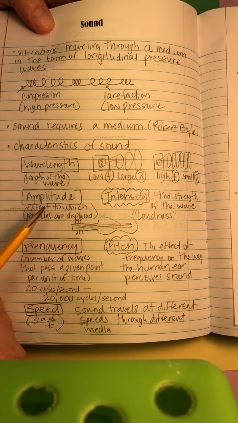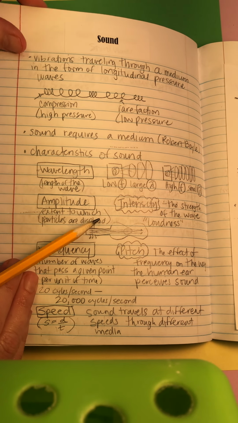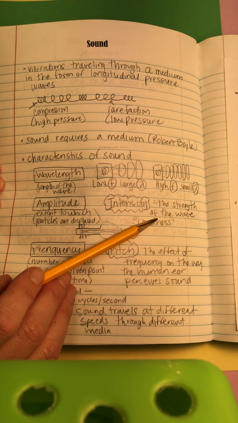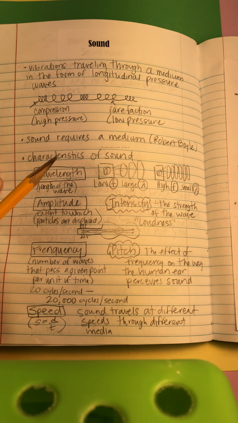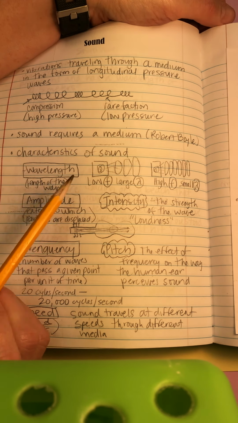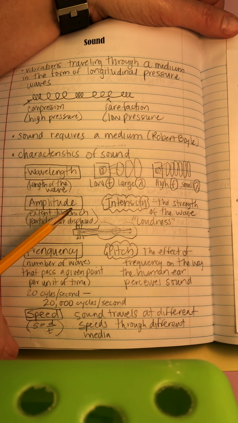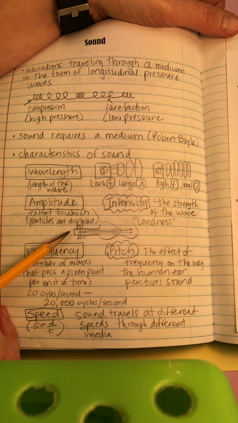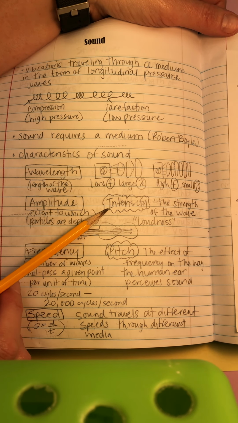Now amplitude, when you talk about amplitude in sound, what you normally hear is the word intensity. So intensity is the strength of the wave. And so we usually think of it as the loudness of the wave. So sometimes when you're talking about sound, they don't say, turn up the amplitude. They say, turn up the intensity. That's how much more energy. But we have to remember, amplitude is the extent to which the particles are displaced. But this makes sense, the intensity.